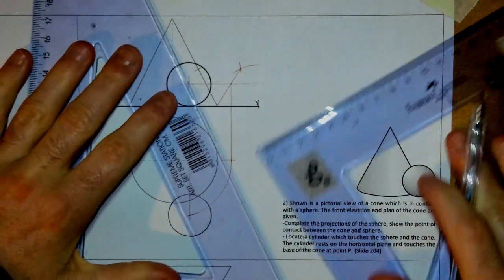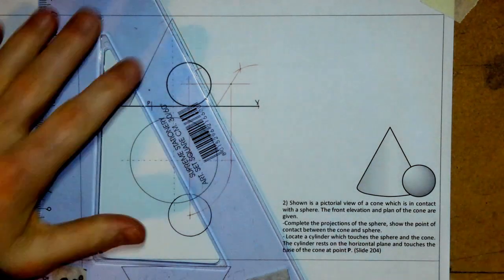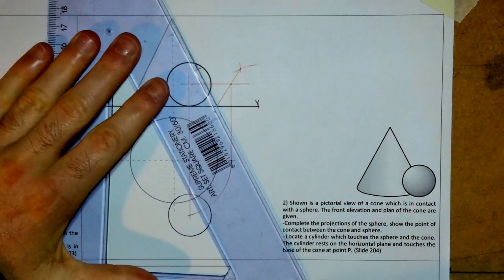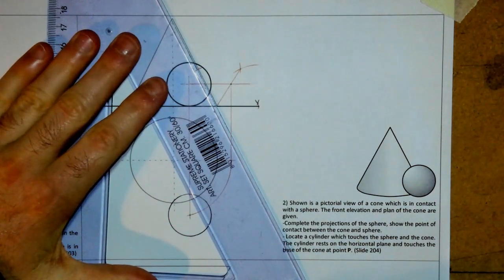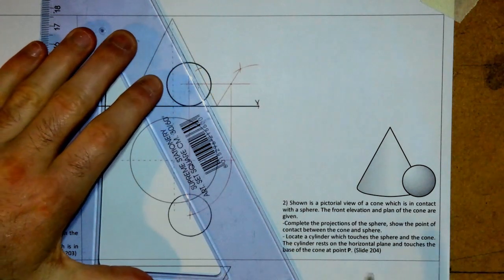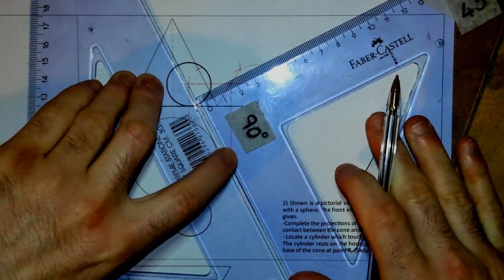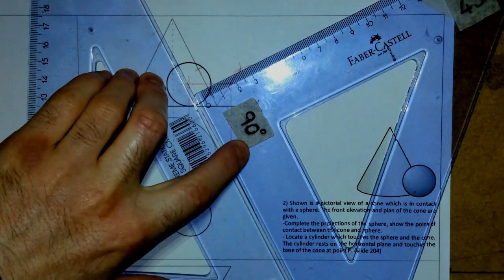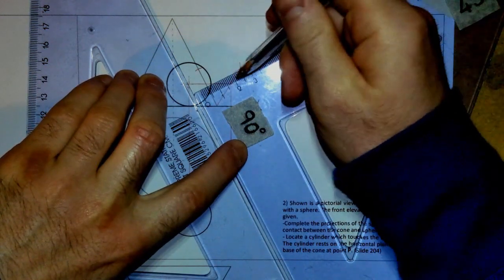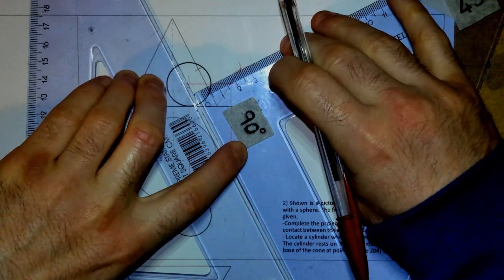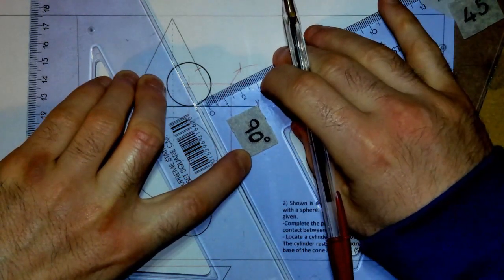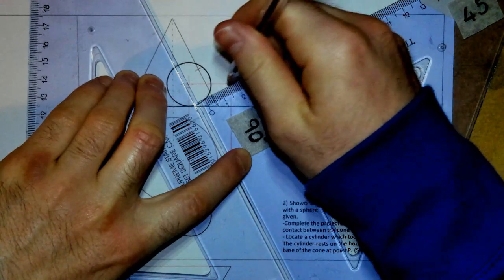So what we're going to do is, very simply, just move this sideways here, line it up, put it a little bit further, and then perpendicular. I'm going from the center, not the bisected angle.